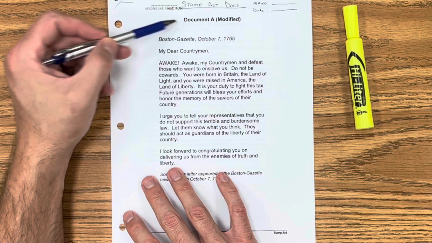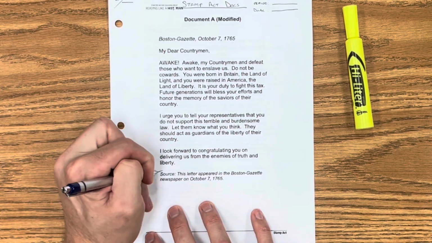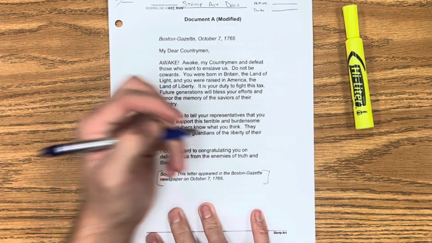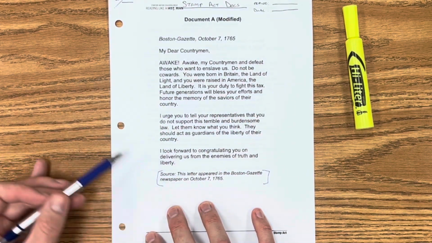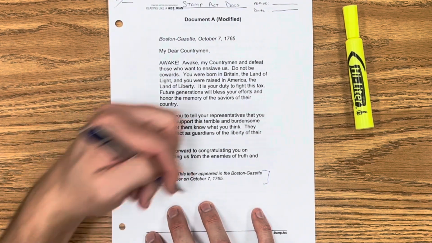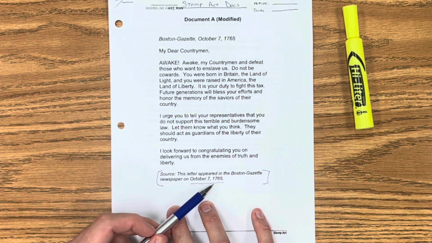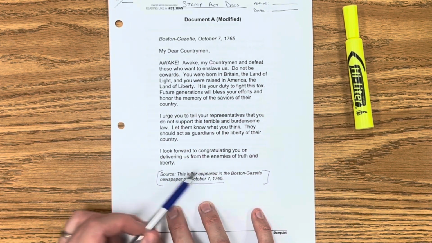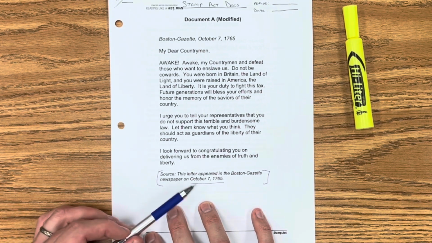So as we look at document A, I'm going to go down to my sourcing information here at the bottom. Sourcing information is always what we want to consider initially. Okay, so first thing we're going to determine, is this a primary or a secondary source? So a primary source will be created during the time of the event. And I can see here in my sourcing information that this is created on October 7th, 1765. So this is about 1 month before the tax is going to go into effect.